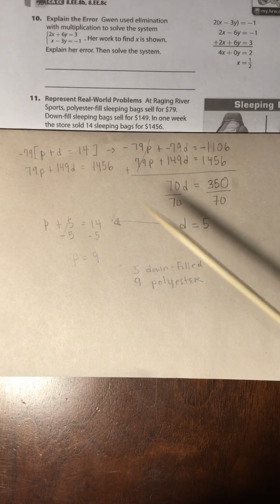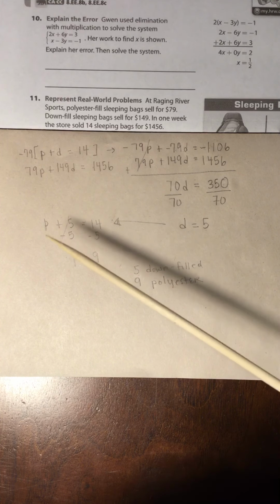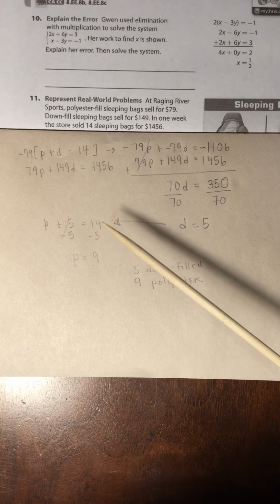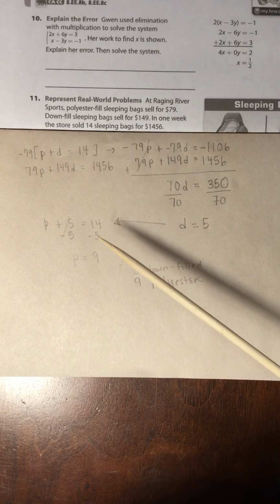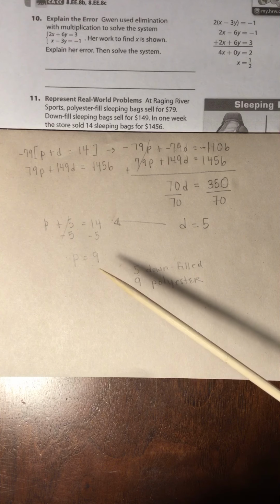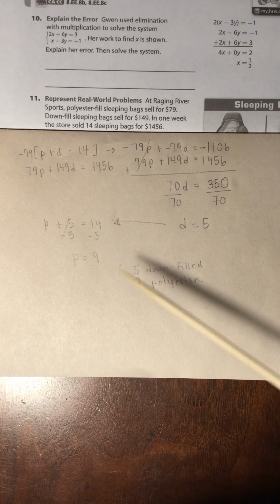So going back to the first equation, which regards the number of sleeping bags, P plus 5 is equal to 14. So if I subtract 5 from both sides, I figure out that they sold 9 polyester sleeping bags.